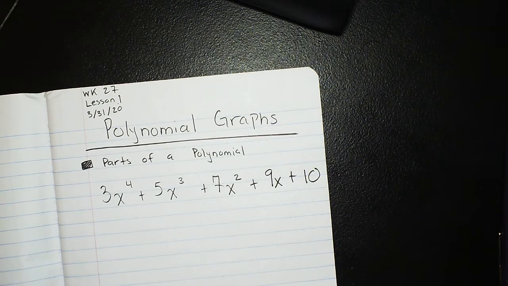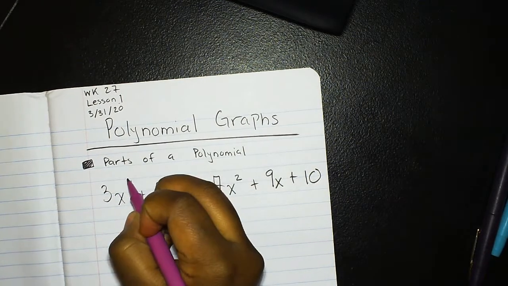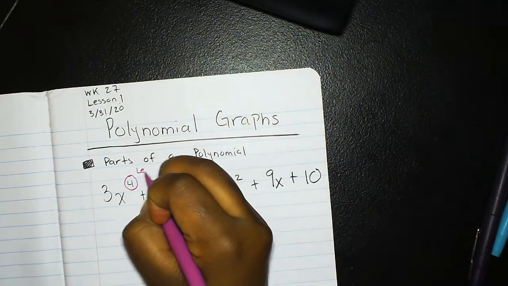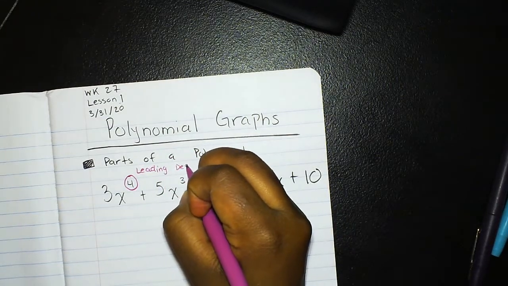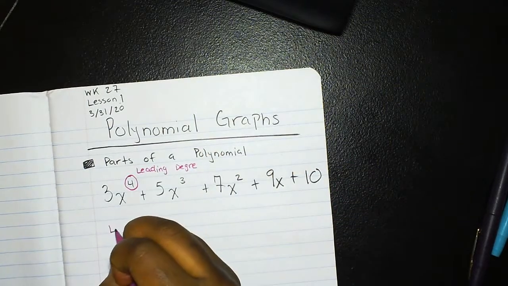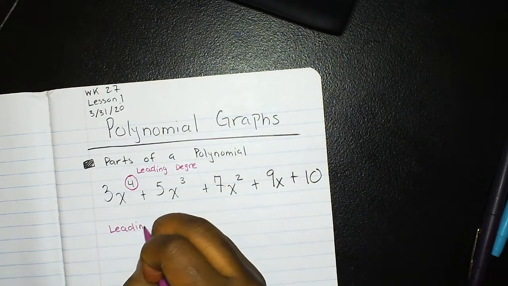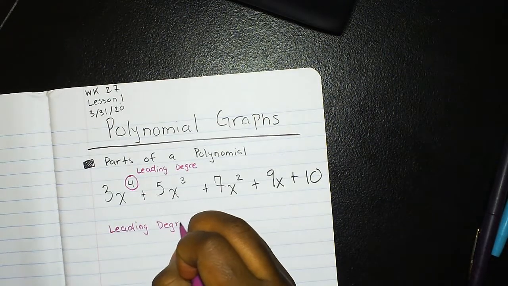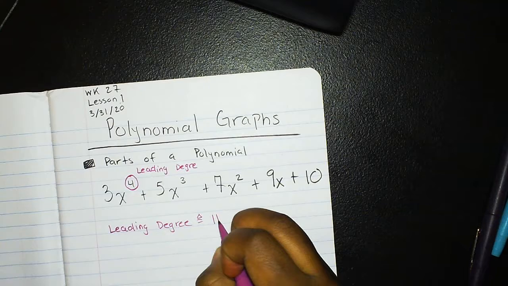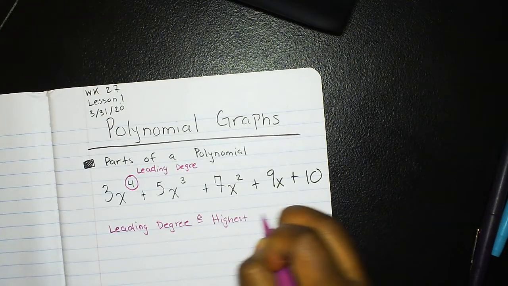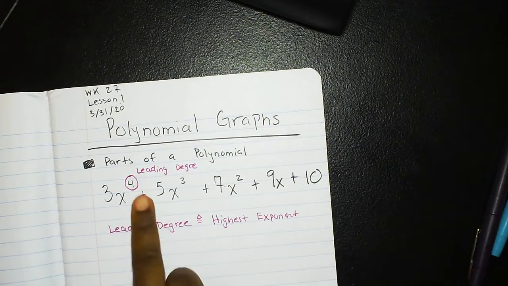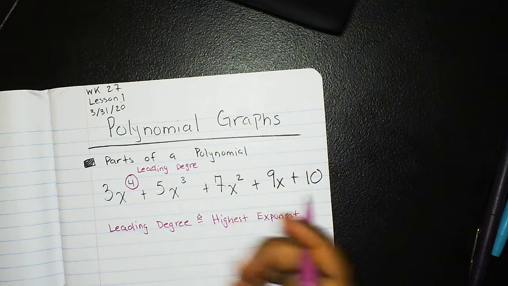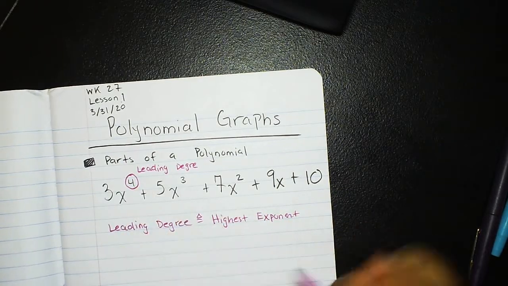The first, what we're going to talk about is called the leading degree. So the leading degree is the highest exponent. So I'm just going to write here, leading degree is the highest exponent. So this polynomial will be of degree 4.